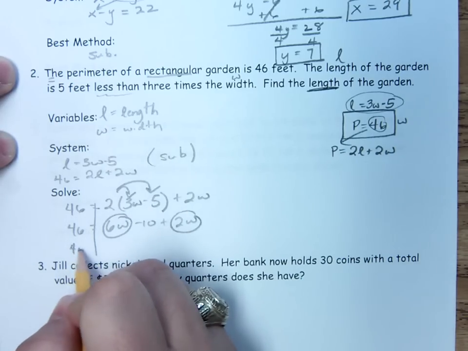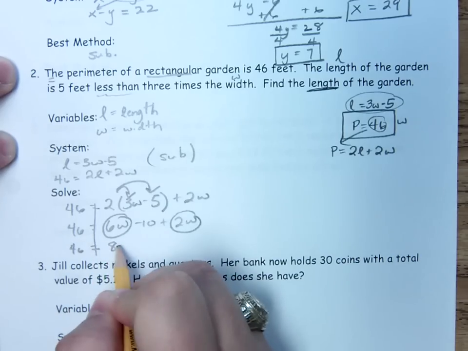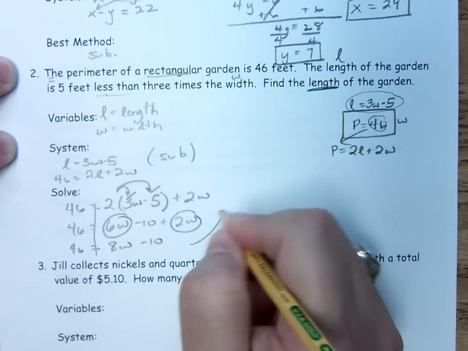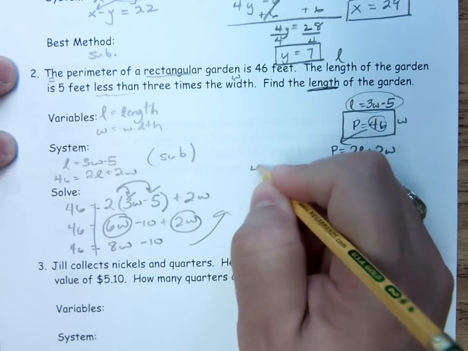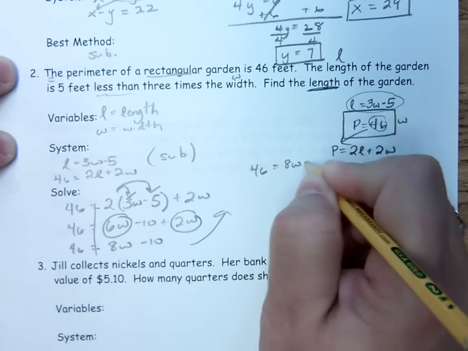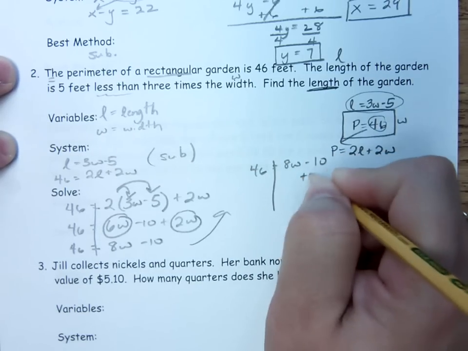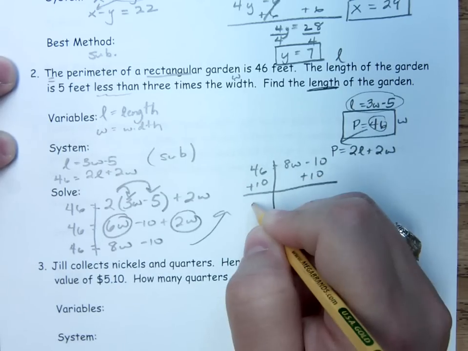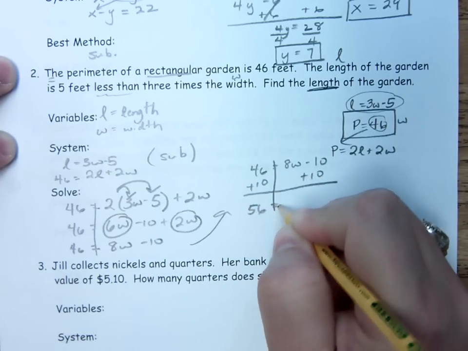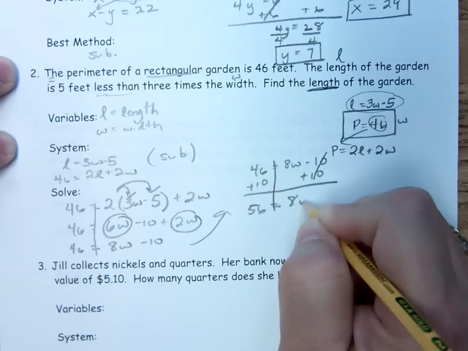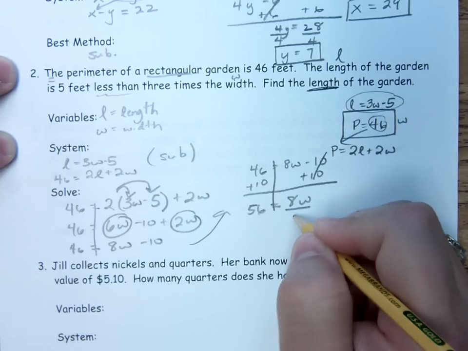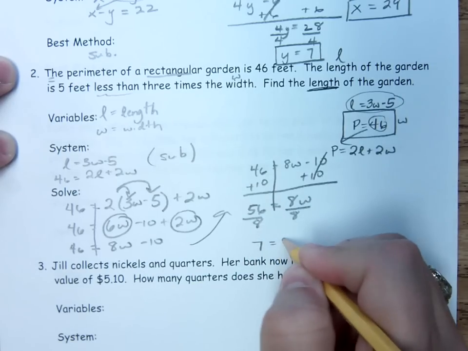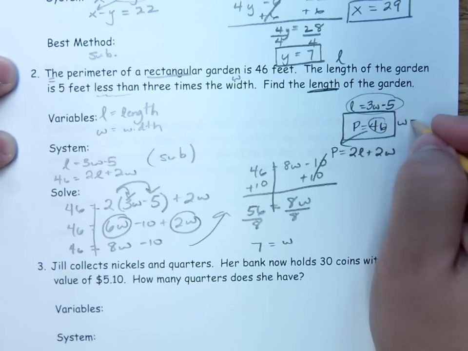We've got 46 equals 6 plus 2 is 8W minus 10. I'm going to move this up here. 46 equals 8W minus 10. Add 10 to both sides. Now you have 56 equals 8W. Divide both sides by 8. And now you have 7 equals W. So you know the width is 7.